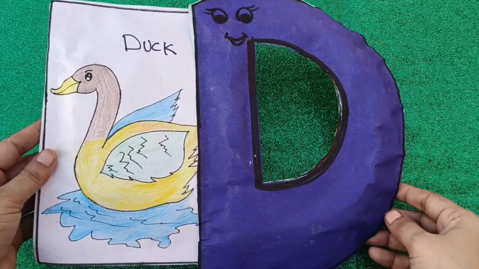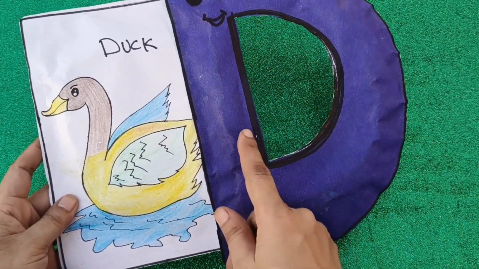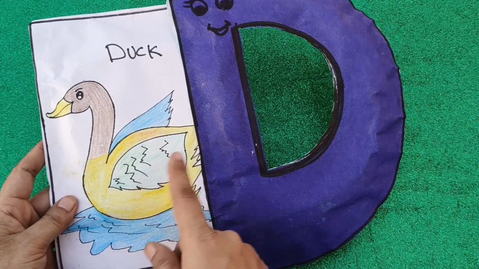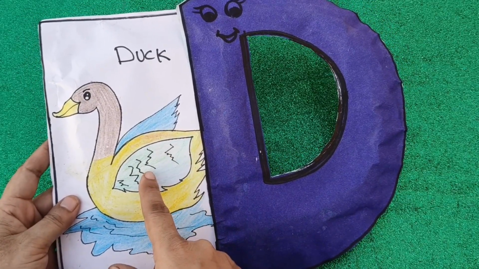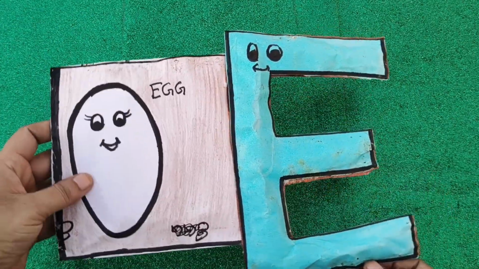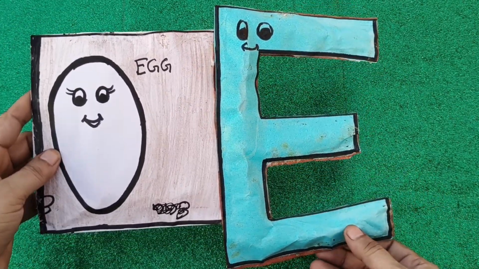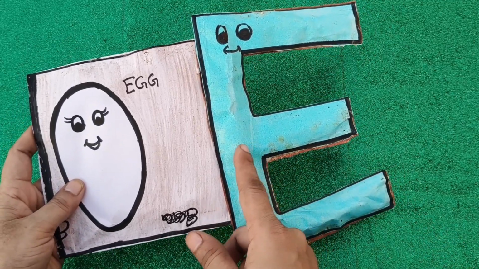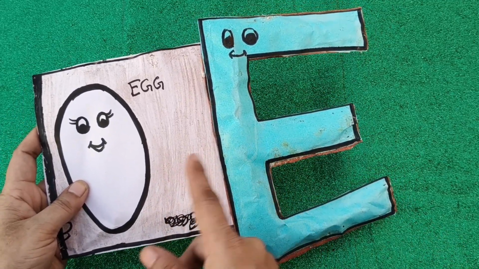D is for duck. Duck means battak. Next letter is E. E is for egg. Egg means anda.